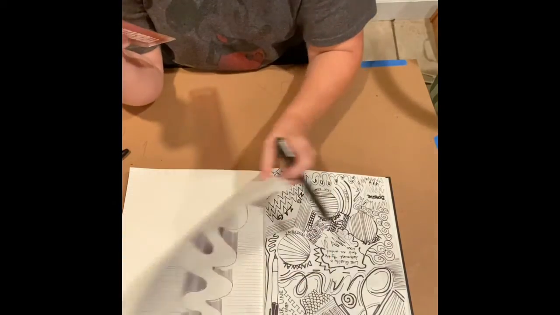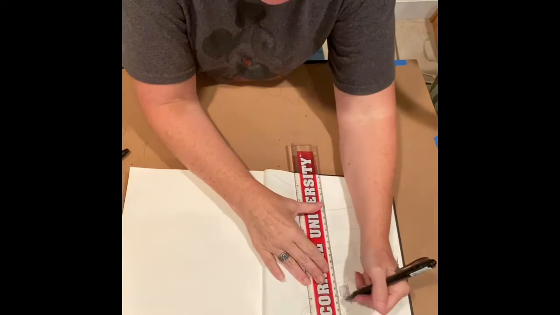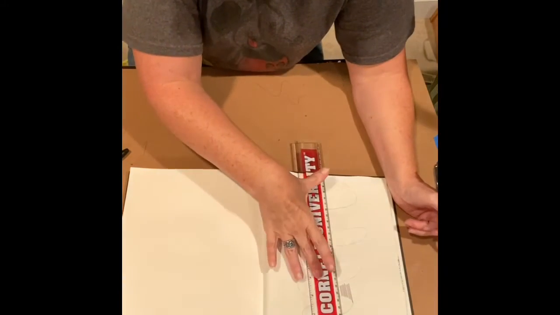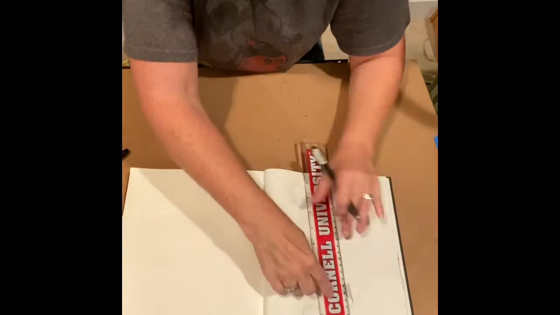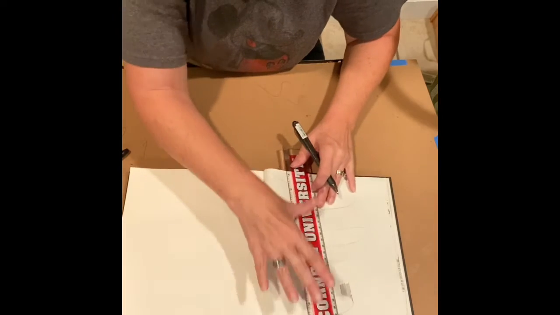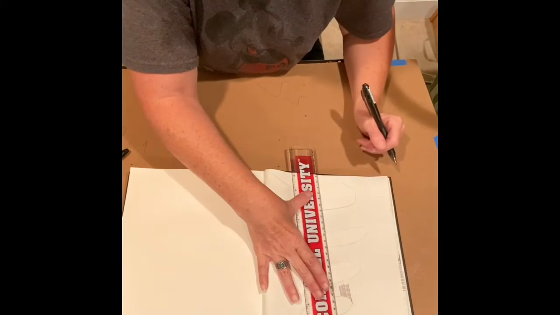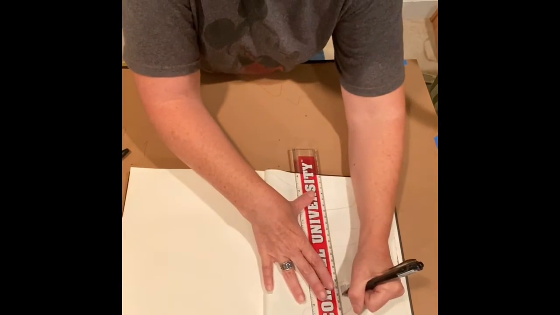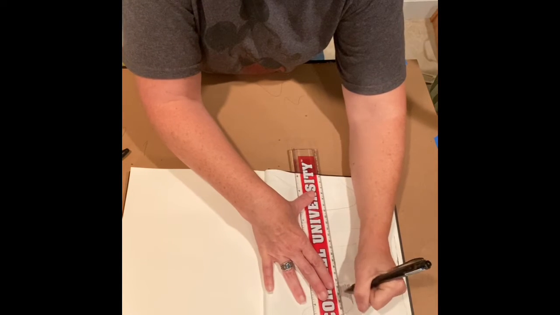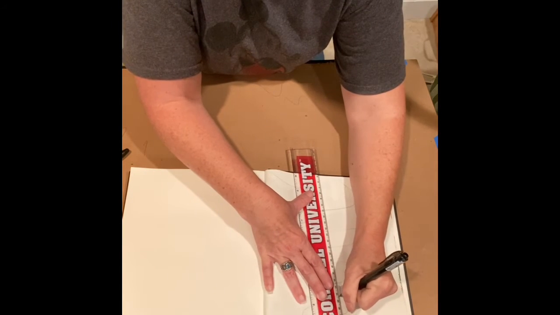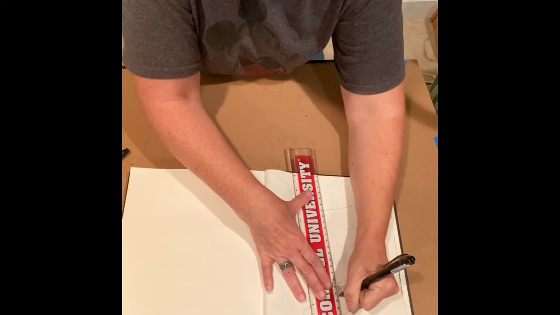Practice doing that. If you don't make straight lines often with a ruler, make sure you're holding it so that it doesn't move. Don't hold it up here so that it's floppy. Hold it with your fingers with the hand that you don't write with. And just slide it along. Make sure your pen is touching the ruler.